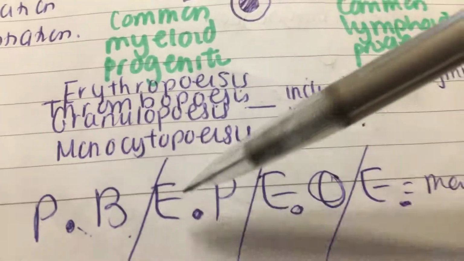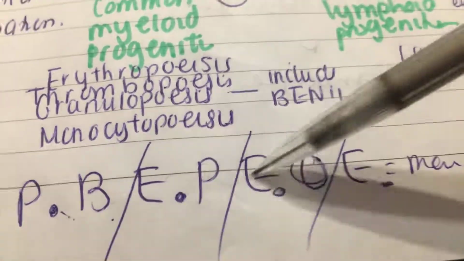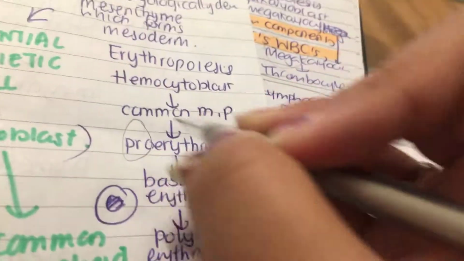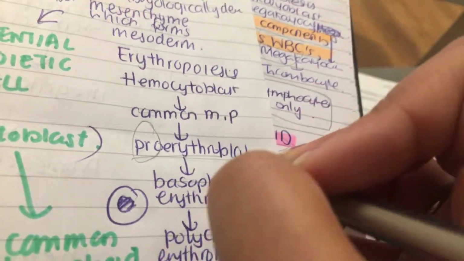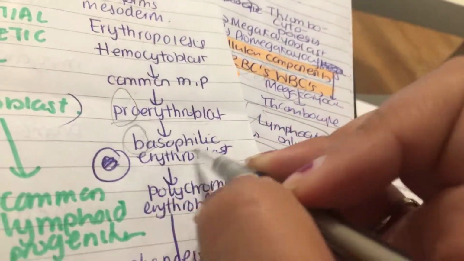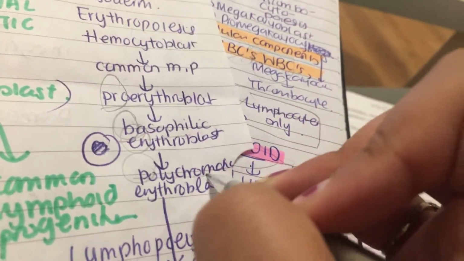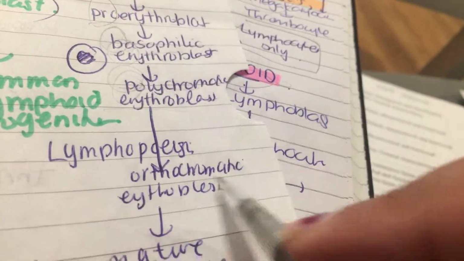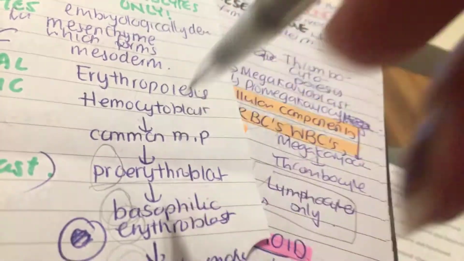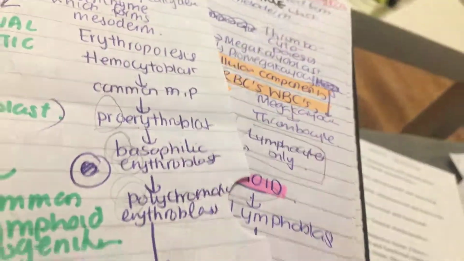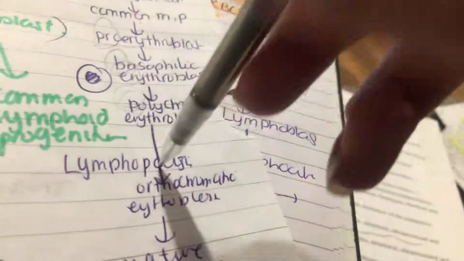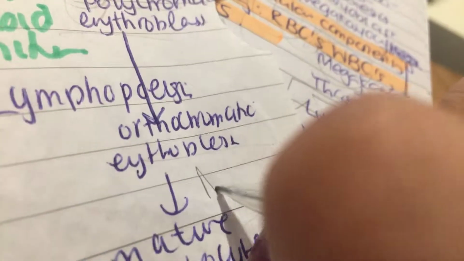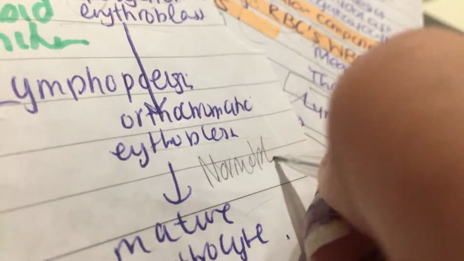Basically, let me tell you: peanut butter, eat paper, eat Oreo. Peanut, pro-erythroblast. Common myeloid progenitor, pro-erythroblast. Butter, basophilic erythroblast. Eat paper, polychromatic erythroblast. Orthochromatic erythroblast, mature erythrocyte. So you've got hemocytoblast, common myeloid progenitor, pro-erythroblast, basophilic erythroblast, polychromatic, and orthochromatic. Then you also have a normoblast and a reticulocyte. Okay.